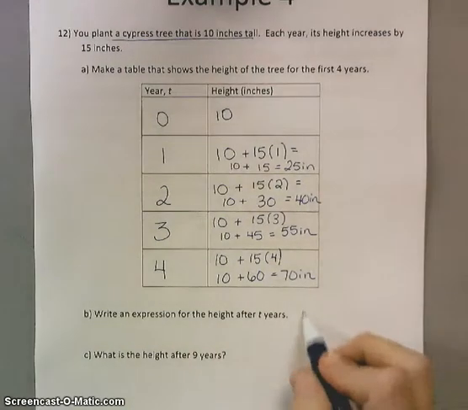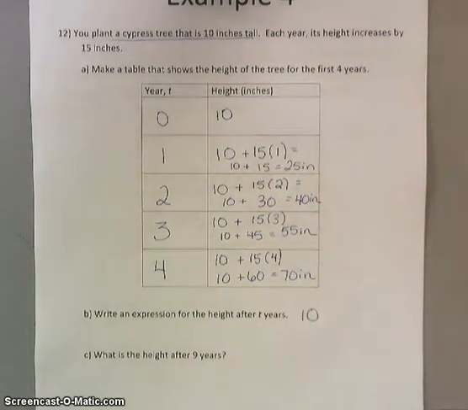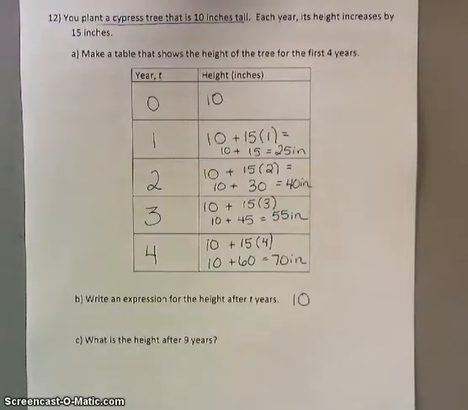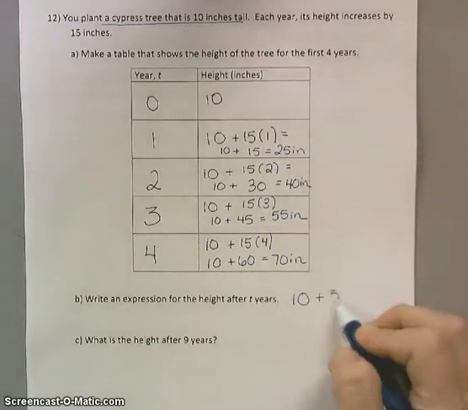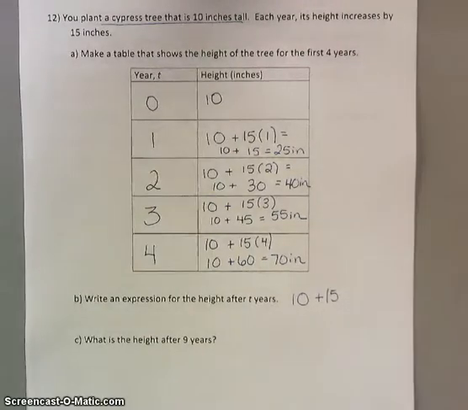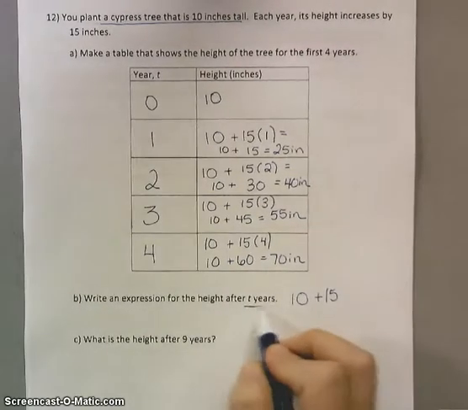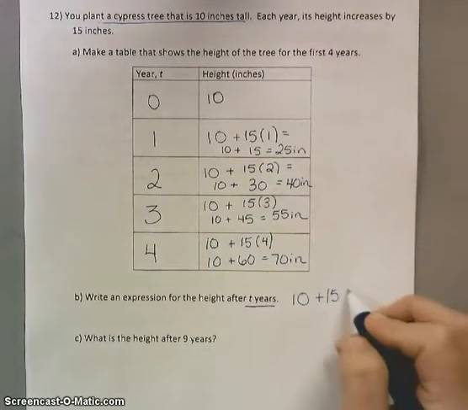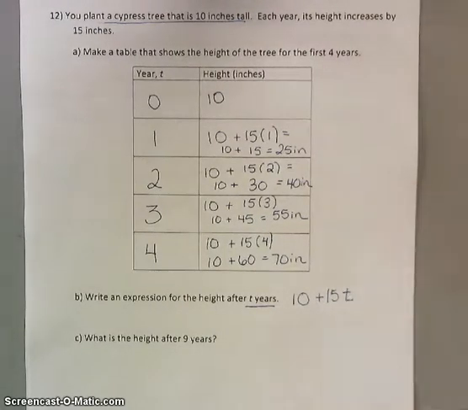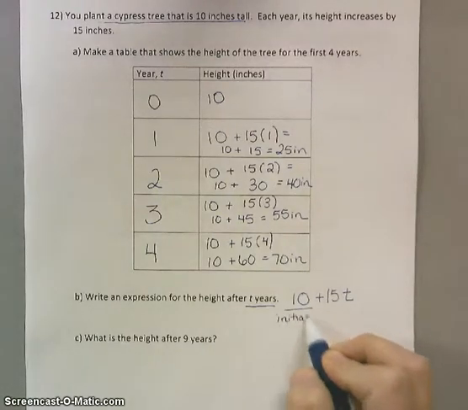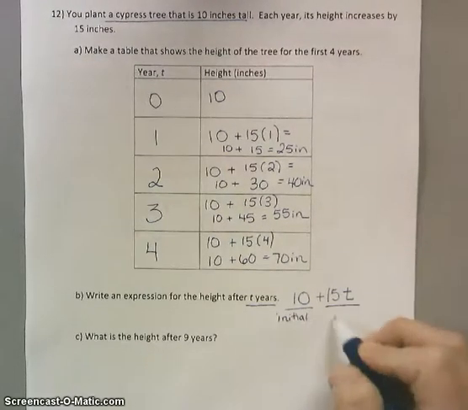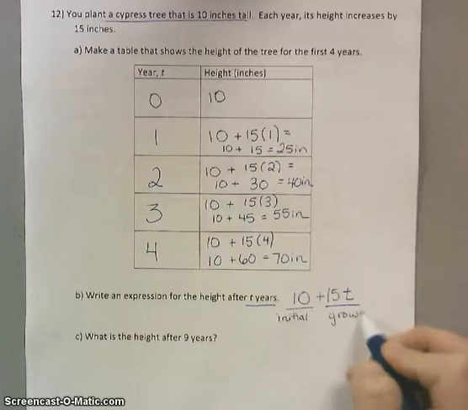So I know for sure, no matter what, he's going to be 10 inches tall unless I chop him down. But he starts at 10 inches tall. And then I have to add his growth, which is 15 inches for every year, but I don't know how many years, so that's where that t has to come from. So this first term, the 10, is the initial, that's how tall he was in the beginning, and then this term represents the growth.